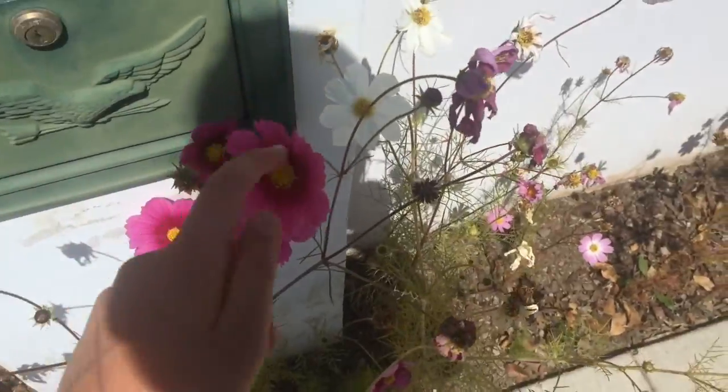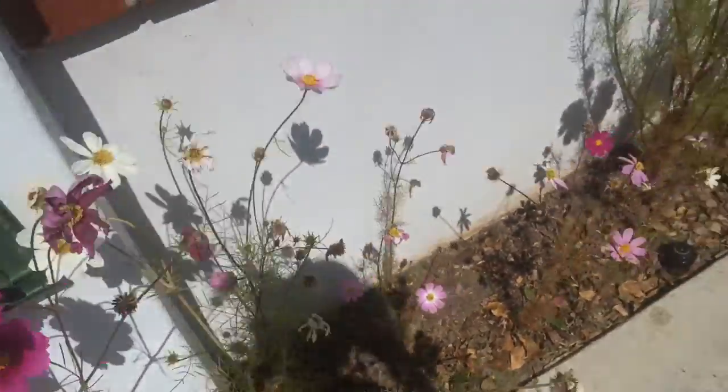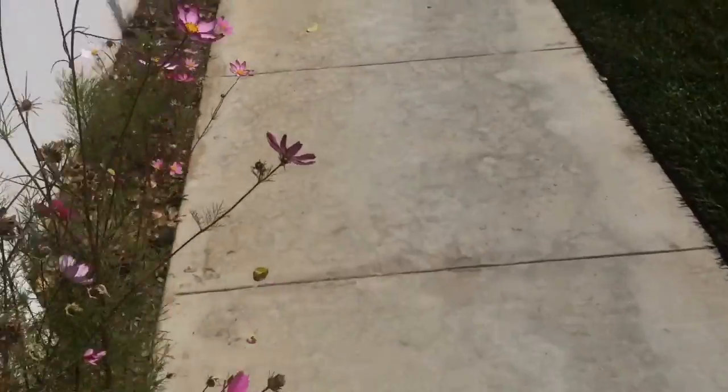And so here's another flower that has 1, 2, 3, 4, 5, 6, 7, 8 petals. 8 is a Fibonacci number. See, it's everywhere.